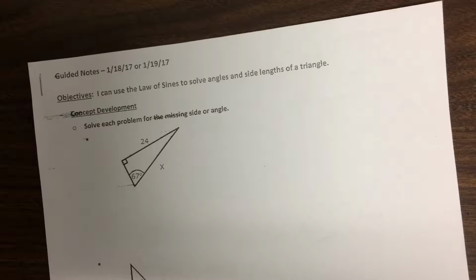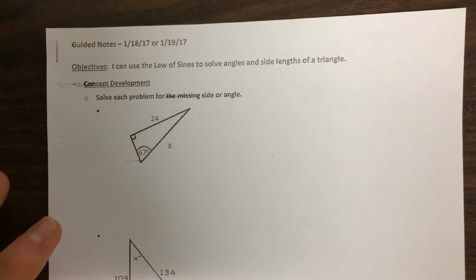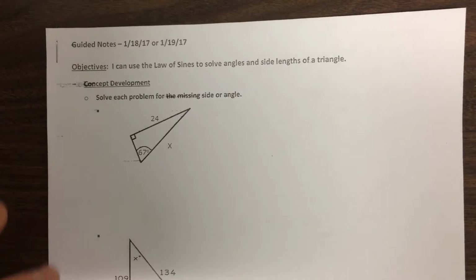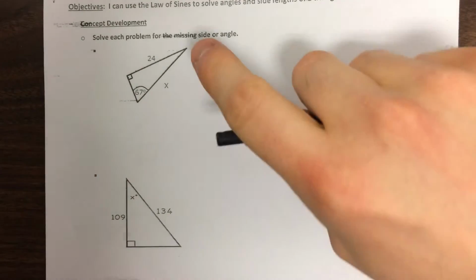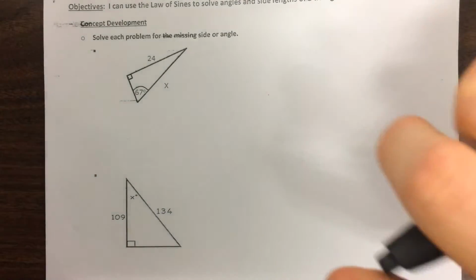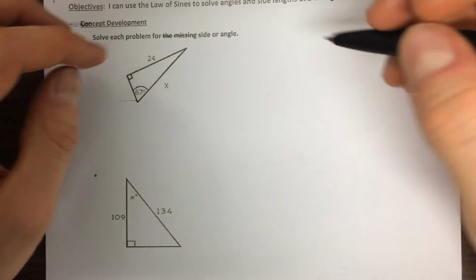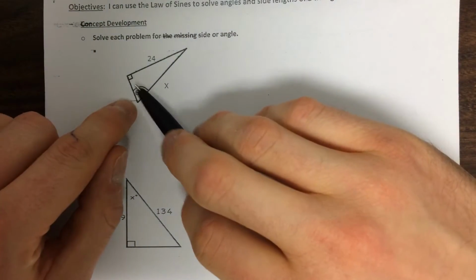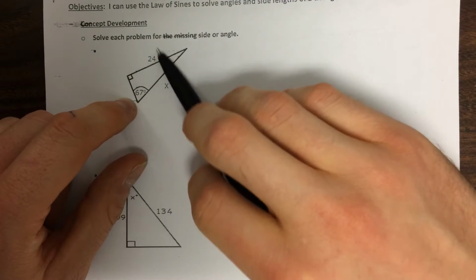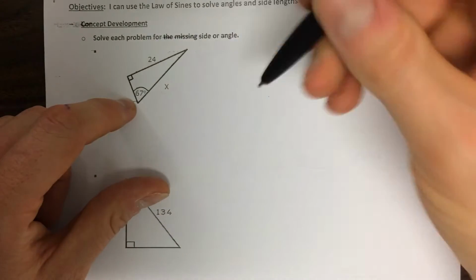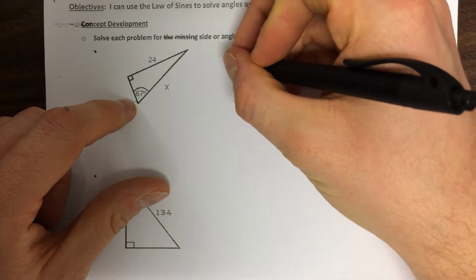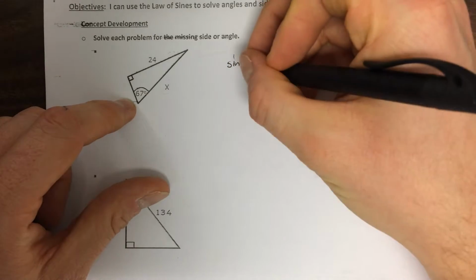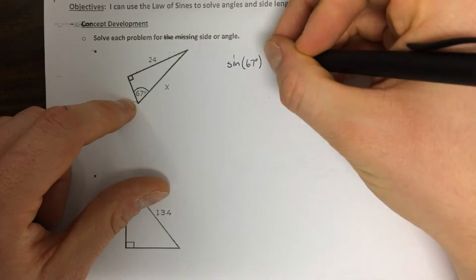But here we're going to talk about what we call the law of sines. It sounds like a big daunting thing, but hopefully we see that it won't be too bad. And we'll see how we use it. But in class, what we did is talk about these first two triangles and trying to solve for x. In this first triangle, we're given an angle. We know it's a right triangle. We have the side opposite and the hypotenuse. And so what we said is we can solve for x by saying this is sine of 67 degrees.